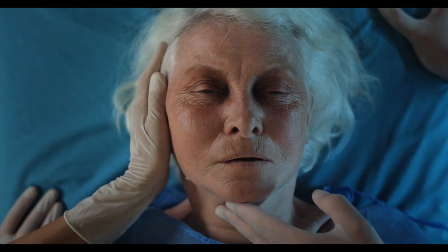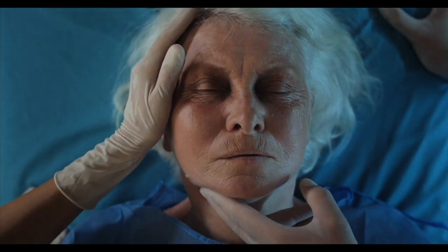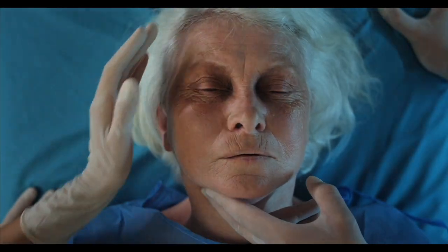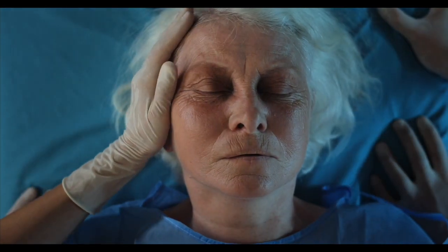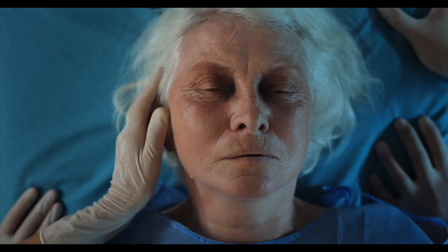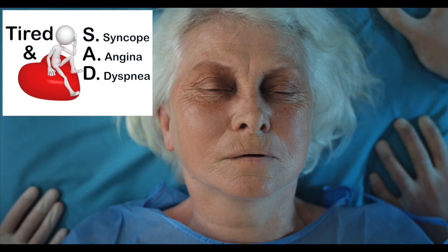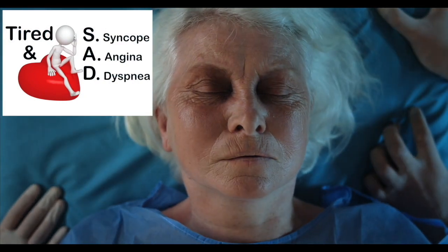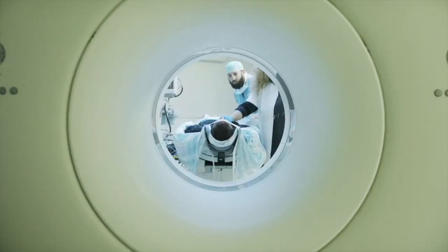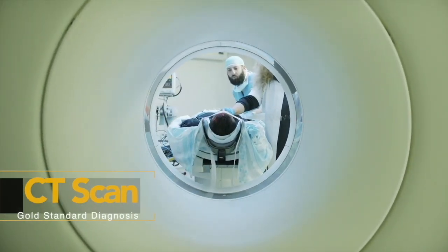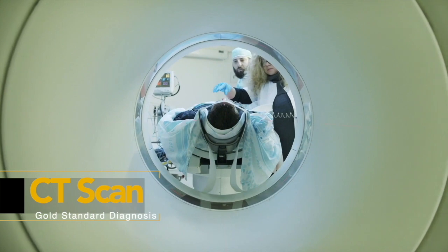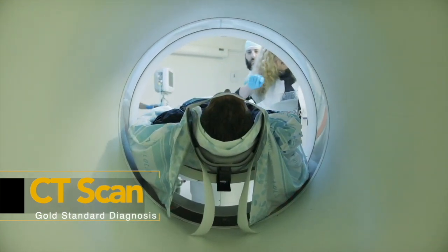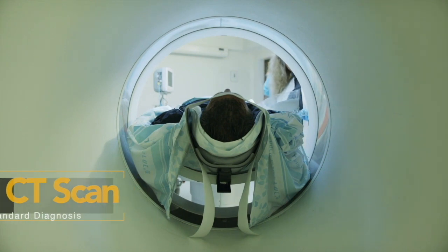When the blood loss becomes significant, the patient may show signs of hypovolemic shock: hypotension, sweating, nausea, and poor cardiac output, such as tired and syncopal symptoms, angina, and dyspnea. Diagnosis is made with a CAT scan with iodine contrast. This is the gold standard, but an MRA can also diagnose a dissection or rupture.